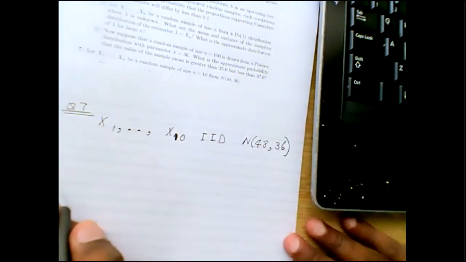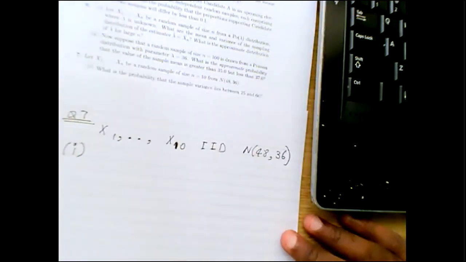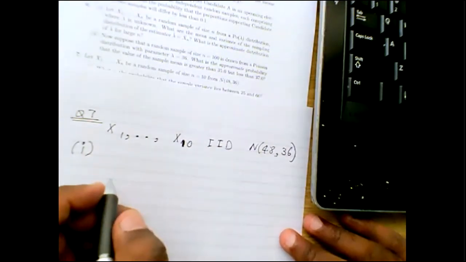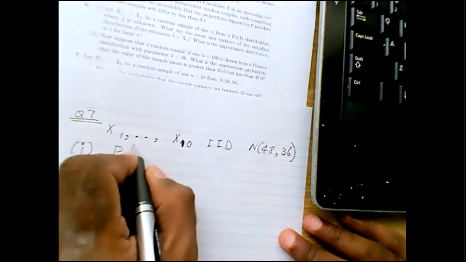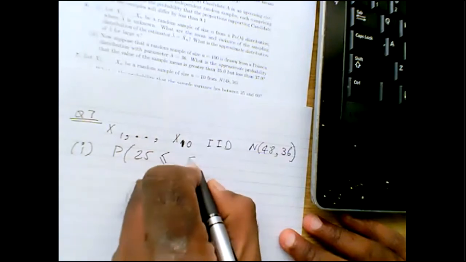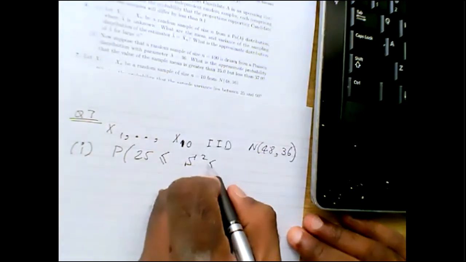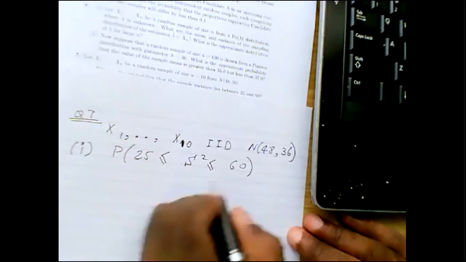Part one is to find the probability that the sample variance is between 25 and 60. This is the notation that we use for the sample variance. You may recall.